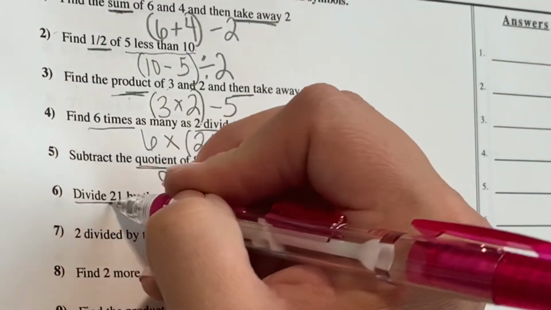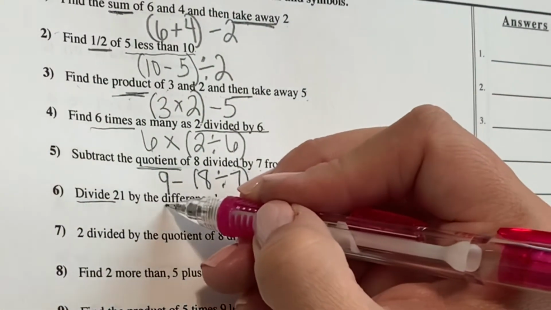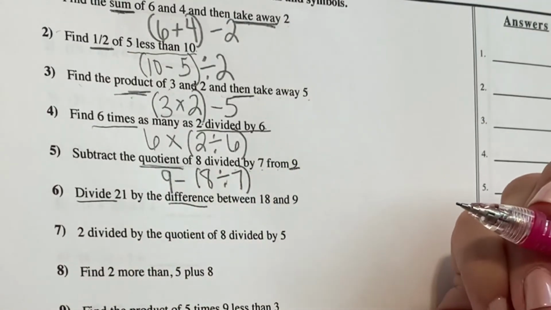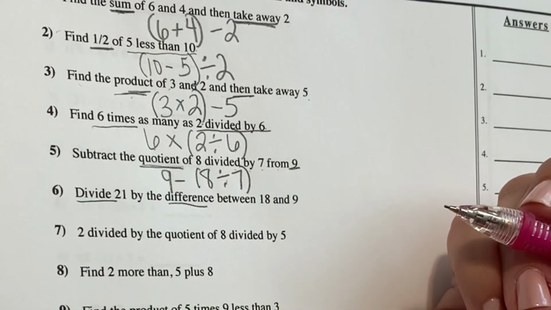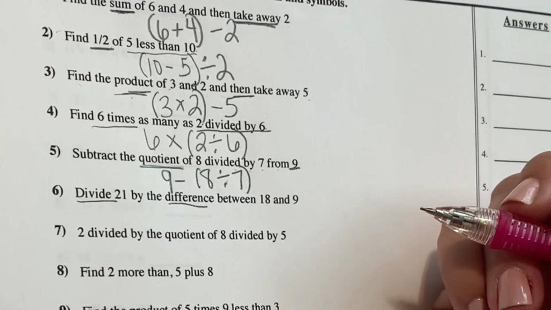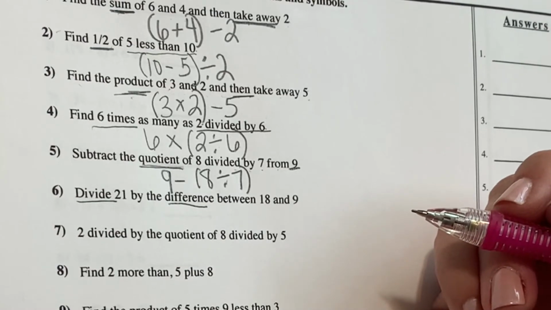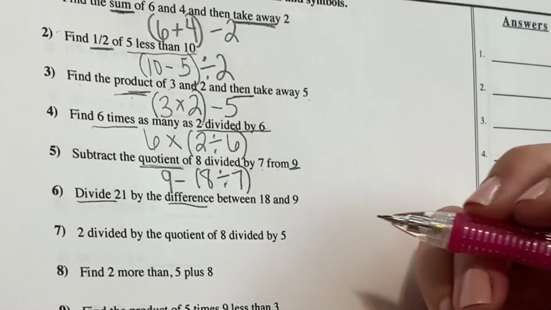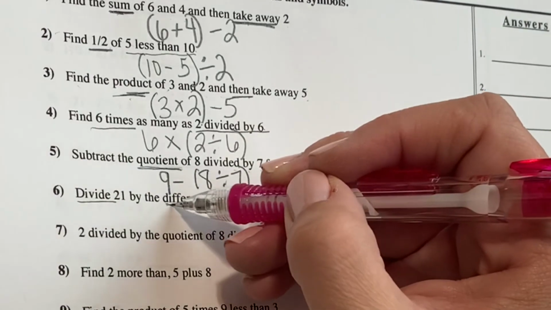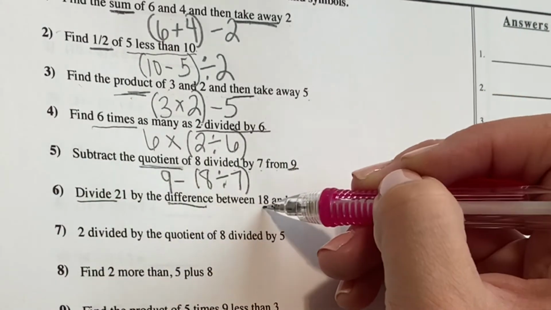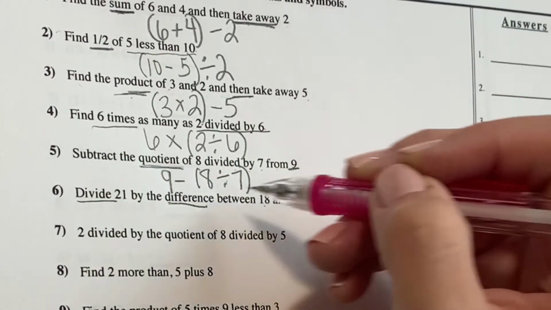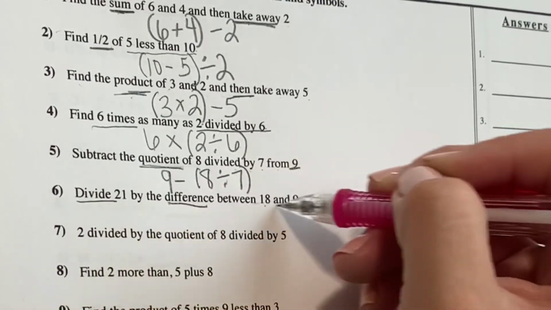Divide 21 by the difference between 18 and 9. So you go ahead and figure that out. What do you think you're going to do first? I hope you said we're going to have to find the difference between 18 and 9 first, because it wants us to divide 21 by this answer.